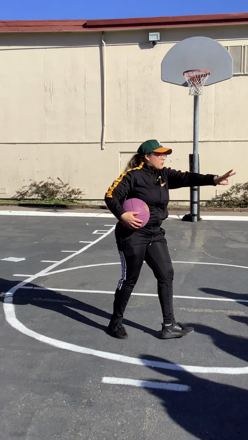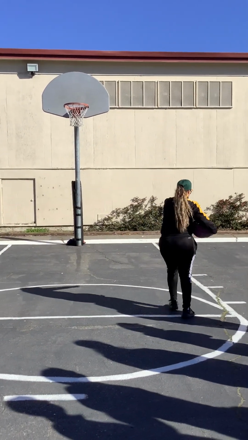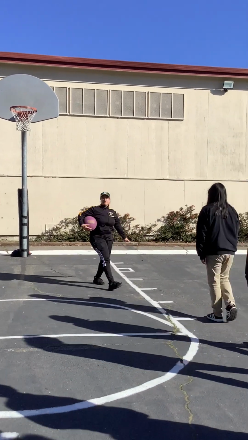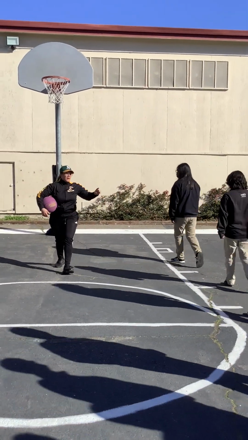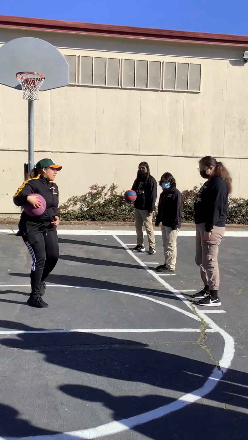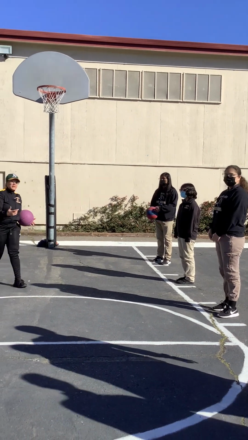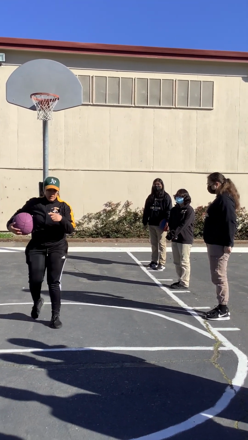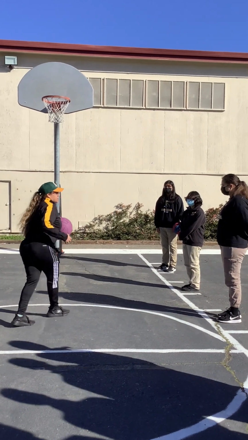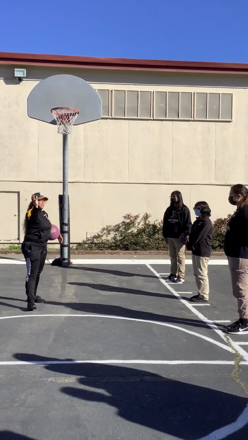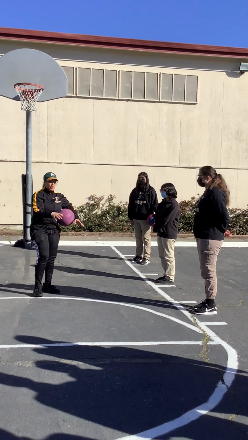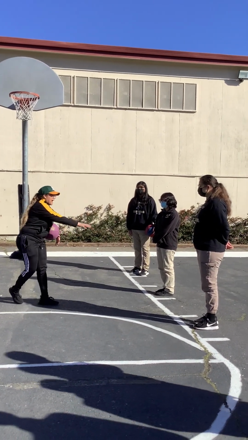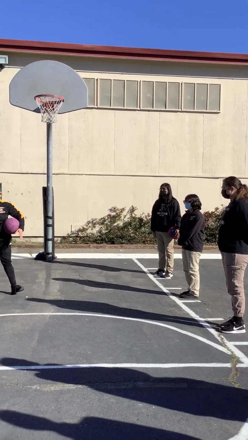Let me get 1, 2, 3. Have you guys shoot this way. So this is the real setting. This is what happens in a game. If somebody gets called for a free throw, the referee will blow the whistle. The shooter will stand behind the line. There are going to be defensive players from the other team. So we'll usually have 3 of our players and 3 of their players.